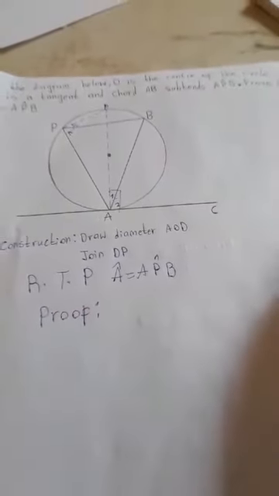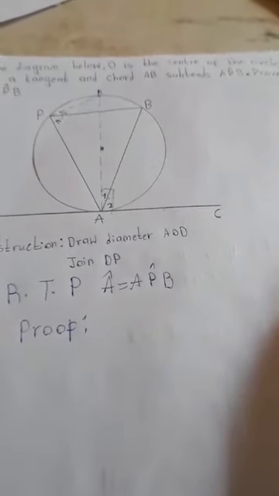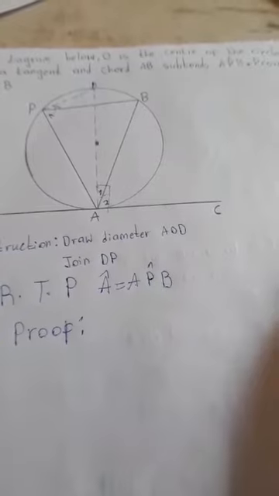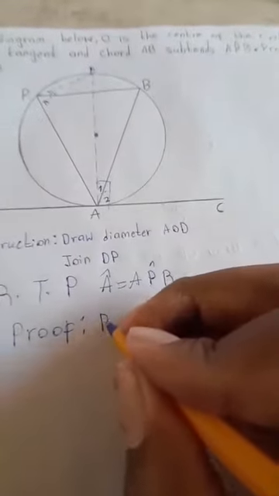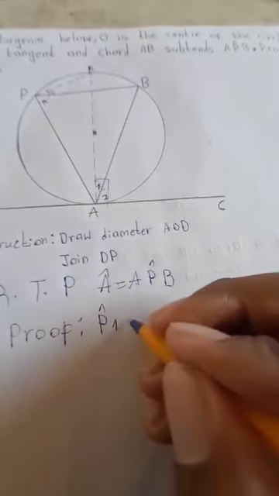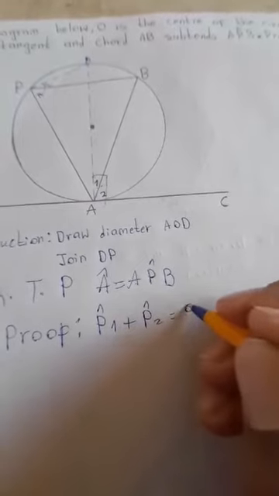and then what do we do now? Yeah, we will say angle P1 plus angle P2 is equal to 90 degrees.